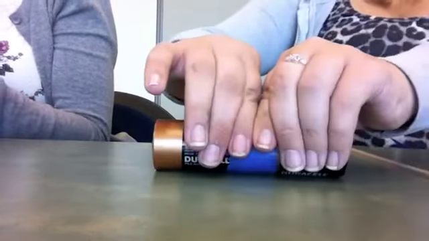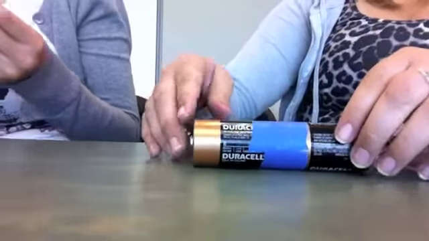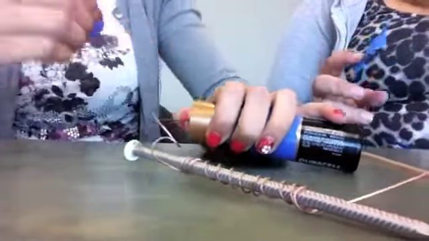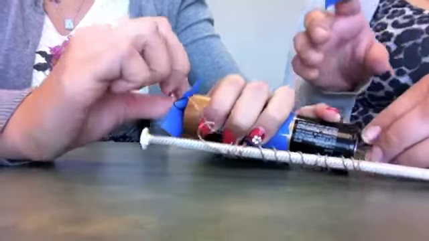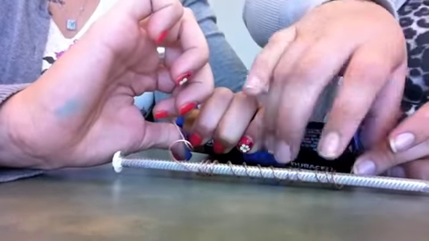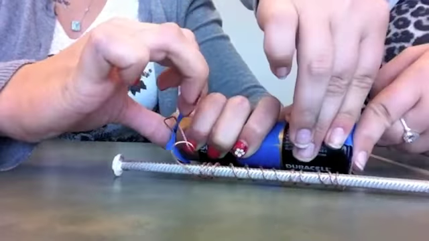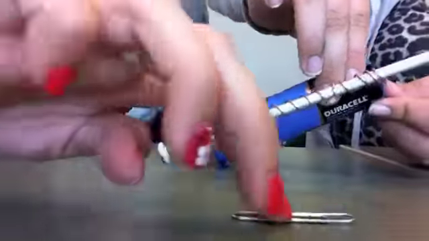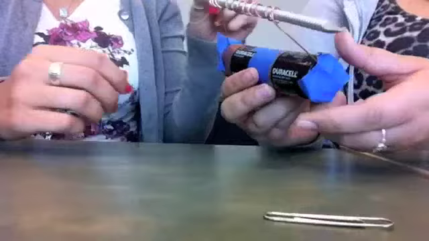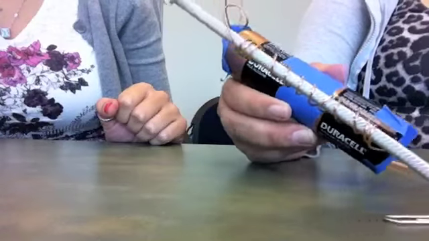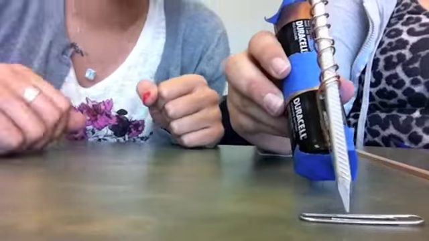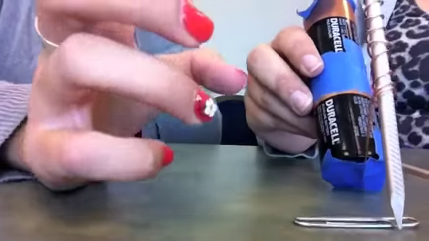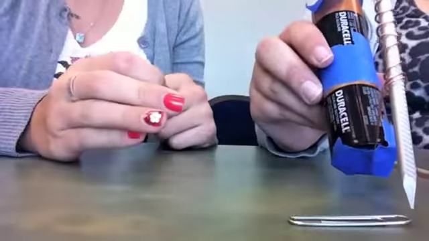And we're going to test the aluminum nail first. Going to tape one end to the positive side and one end to the negative. And there is electricity happening here because it is getting very hot. Now we are going to try and pick up the paper clip. And as you can see, it is not working. So far, there's no magnetic field. There's no magnetic field being created through the aluminum because it is a poor conductor.